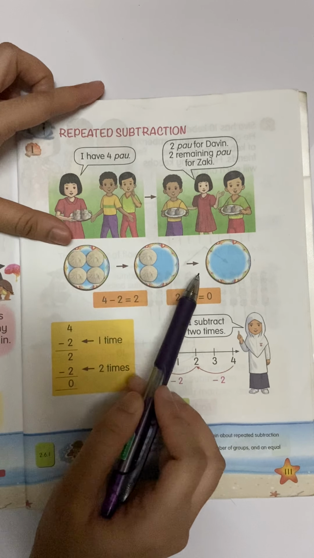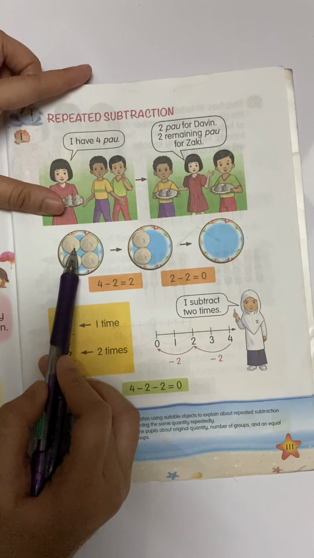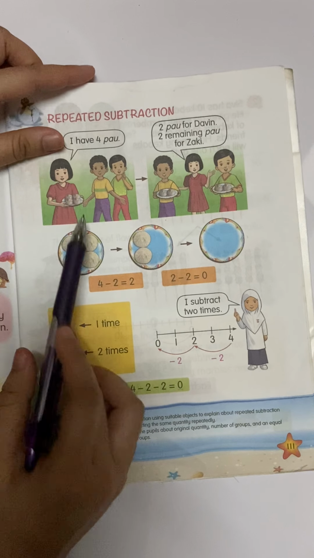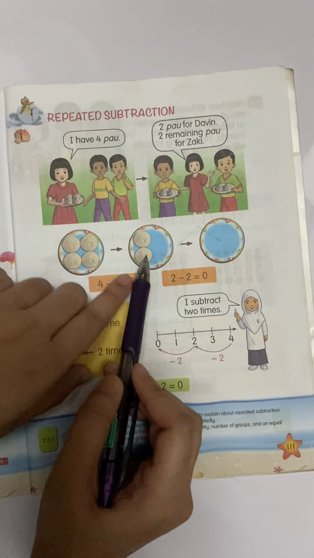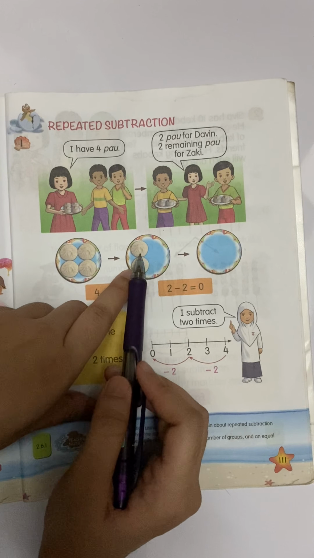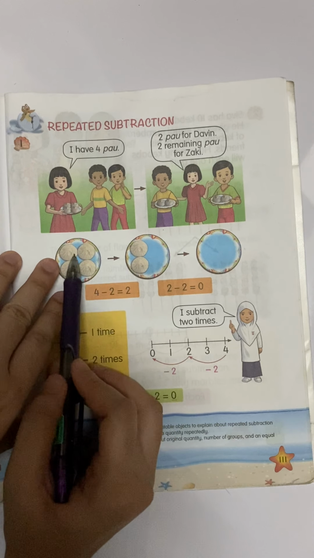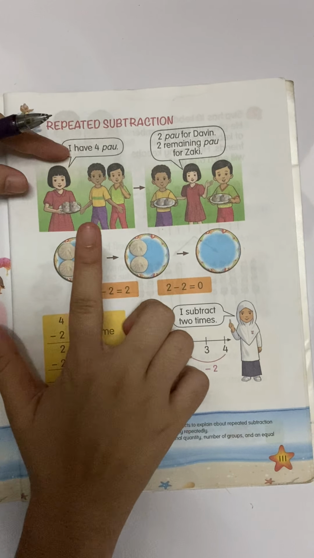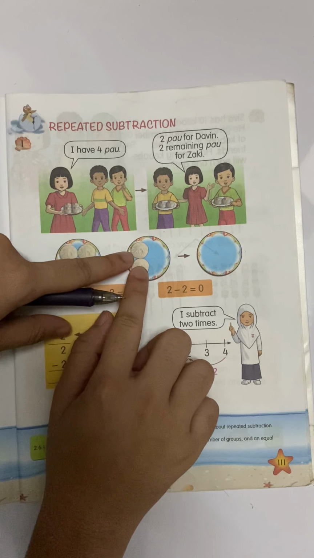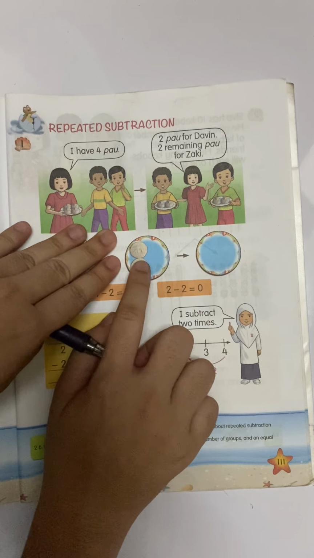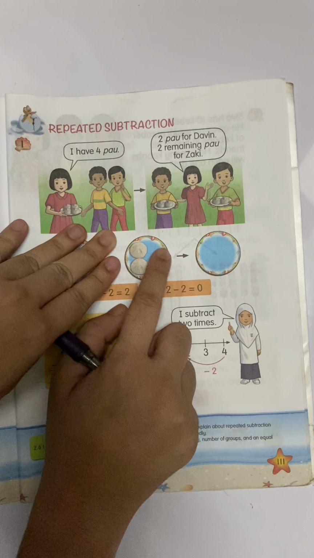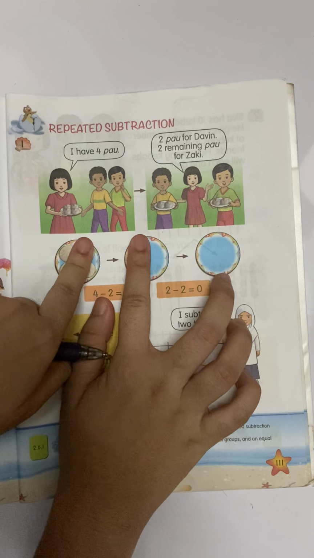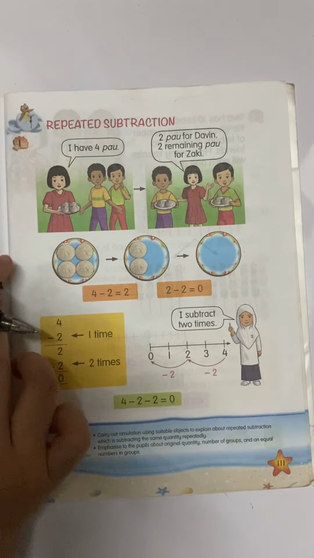So let's look here. Initially, there are 4 pows. In the beginning, she has 4 pows. 1, 2, 3, 4. And then she gives 2 pows to Davin. She gives 2 pows away, and then only 2 pows left. This is the remaining. The remaining 2 she gives to Zaki. So finish. So we get 0 plate here.